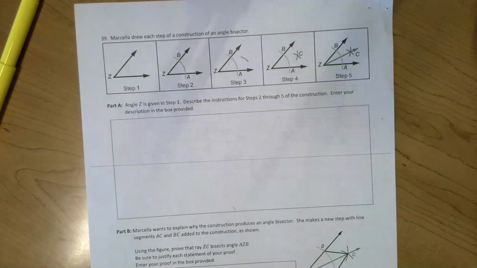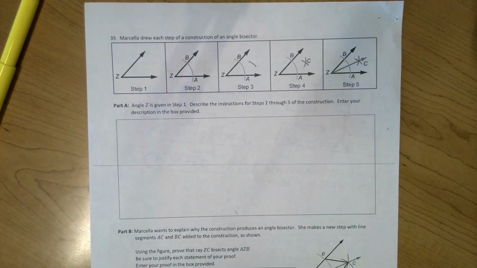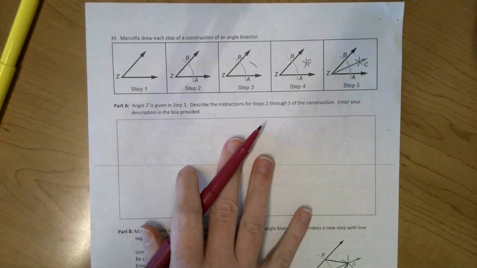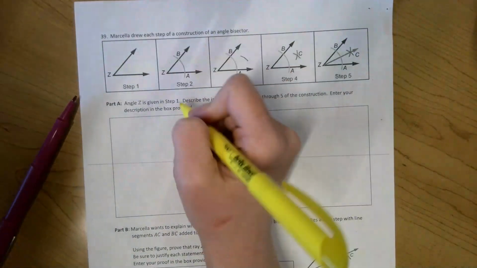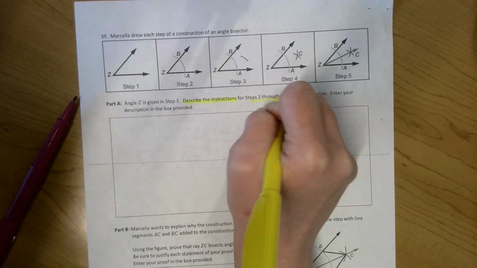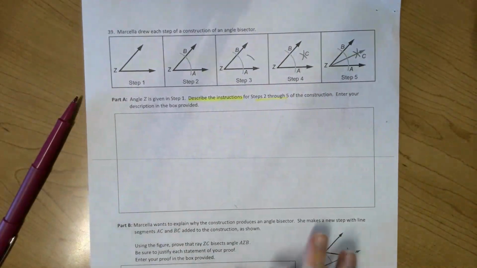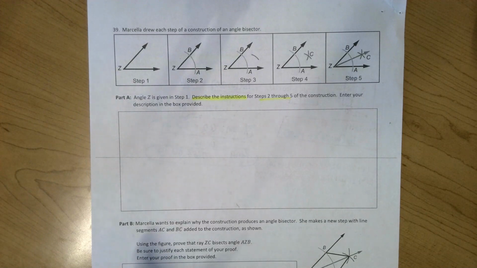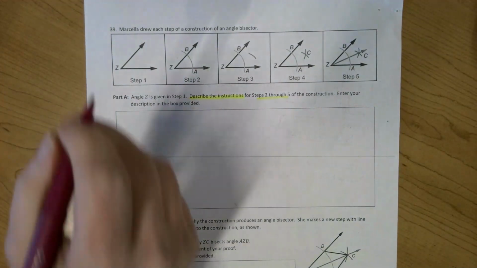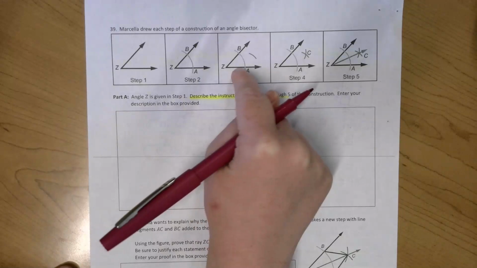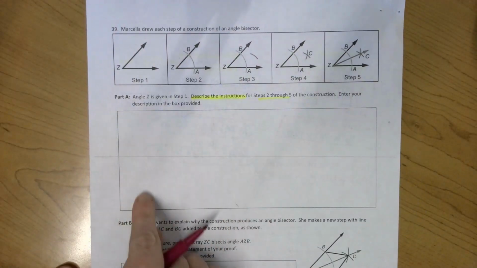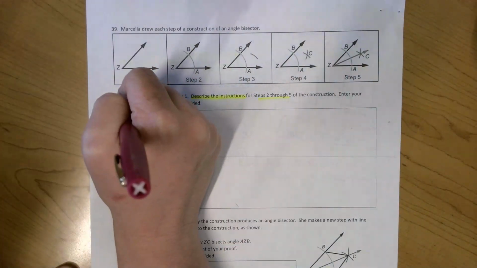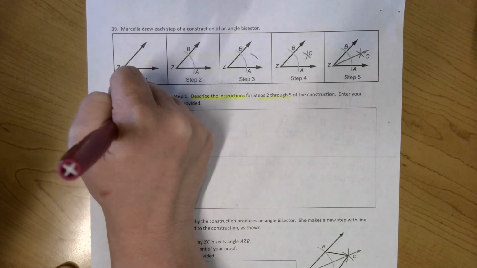Okay, number 39. Marcella drew each step of a construction of an angle bisector. Angle Z is given in step 1. Describe the instructions for steps 2 through 5 and enter your description. So we are just describing this. I am not sure if this is a 1-point or a 2-pointer. So what I'm going to do is label each step, and we're going to talk about how this works. So I'm going to start with 2.